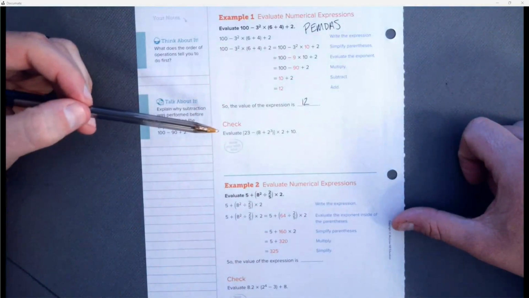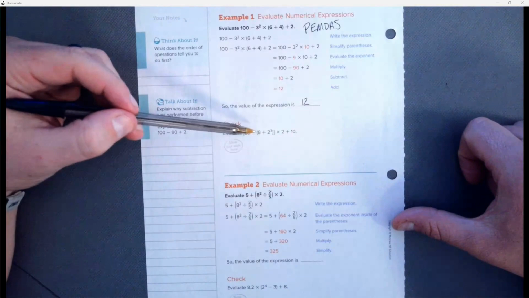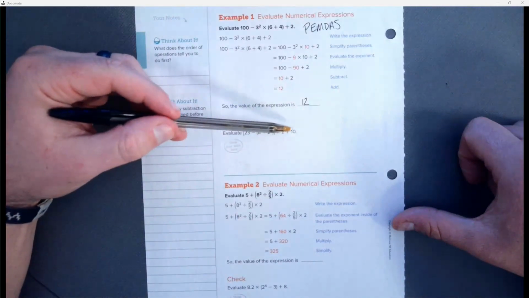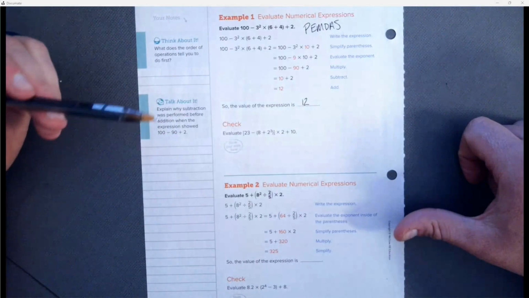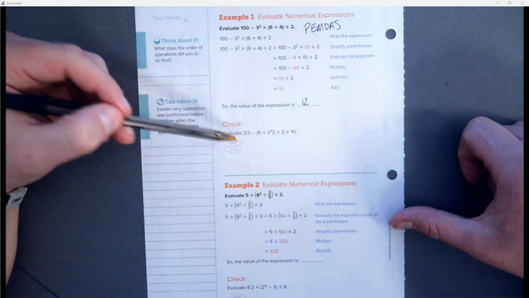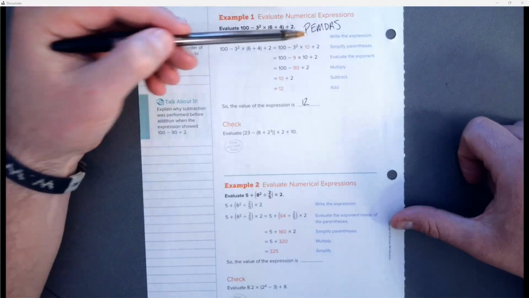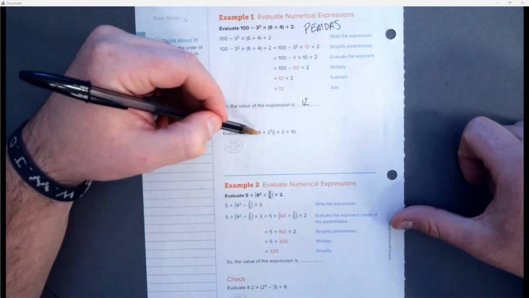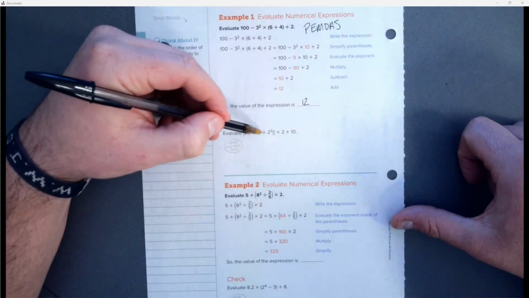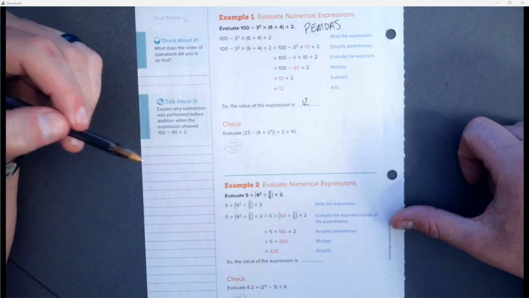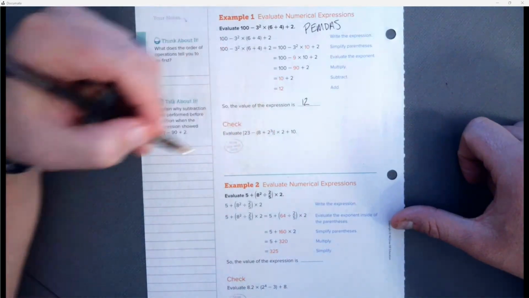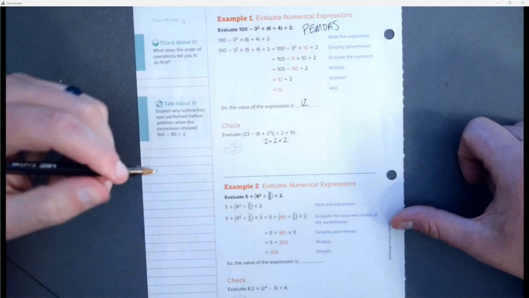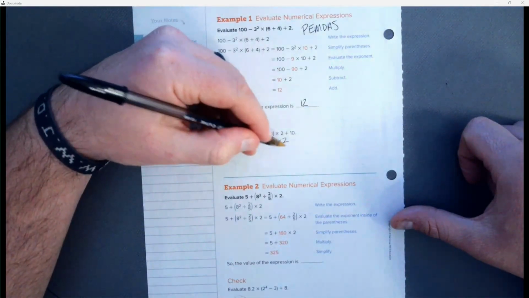Now our check problem, it wants us to evaluate 23 minus 8 plus 2 to the third times 2 plus 10. So if you notice in this problem, we have parentheses and brackets, and we know that parentheses come first, so we're going to have to evaluate what's inside of these brackets first. We're going to start with the parentheses. We have 8 plus 2 to the third power. Well, inside here, I'm going to do 2 to the third power first, which is 2 times 2 times 2. We know 2 times 2 is 4, and 4 times 2 is 8.